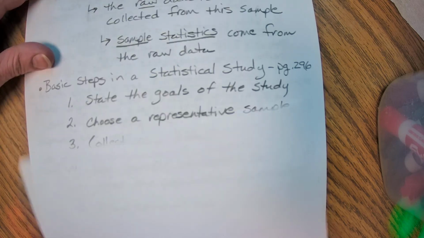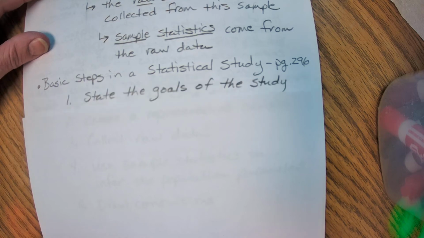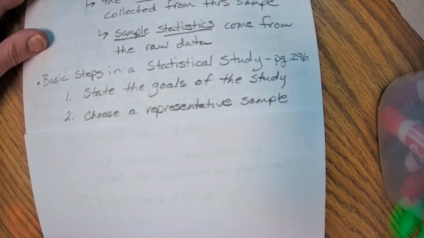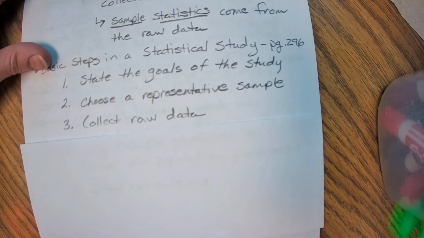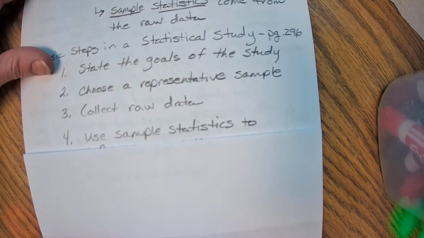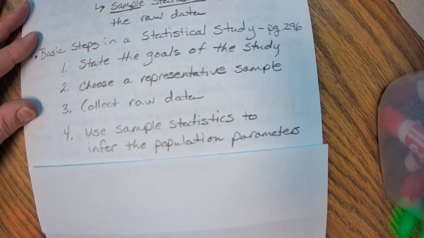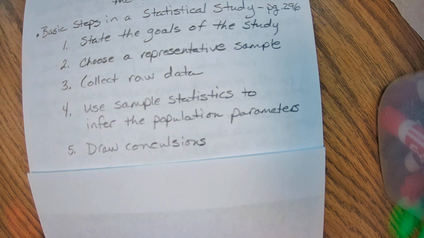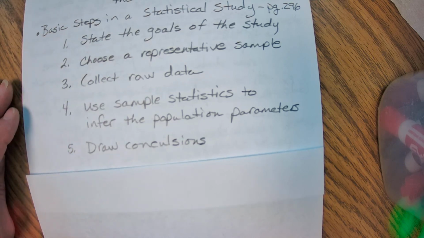So there are 5 basic steps in a statistical study. You can find this chart on page 296. The first step is to state the goals of the study. What is it you want to discover? 2 is to choose a representative sample from the population. 3 is to collect your raw data. 4 is to use sample statistics to infer the population parameters. And then the last step is to draw conclusions from the data that you collected.